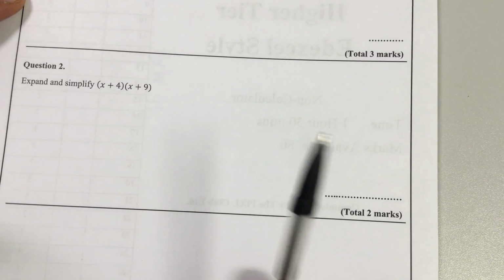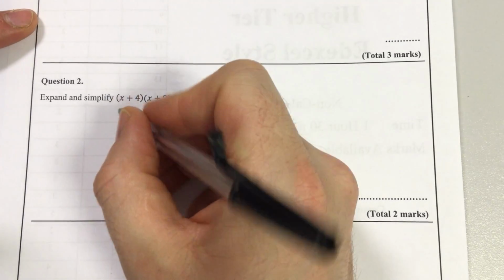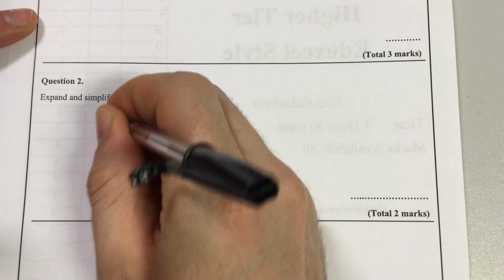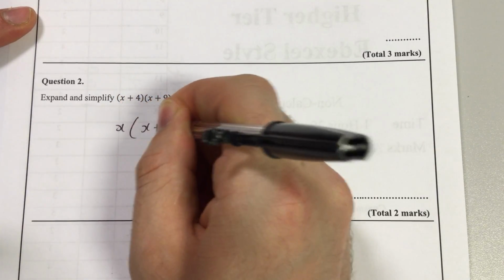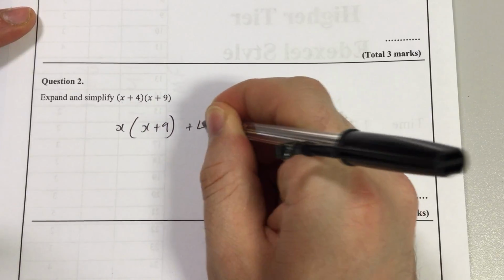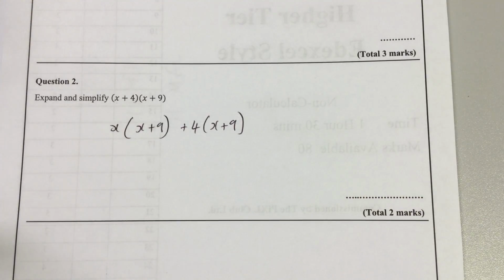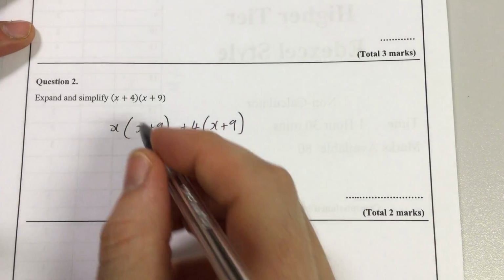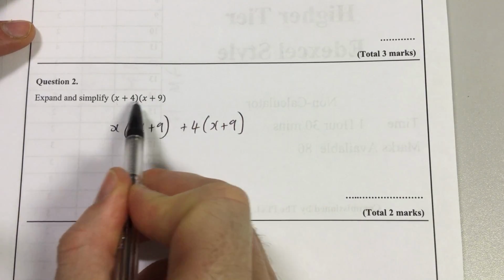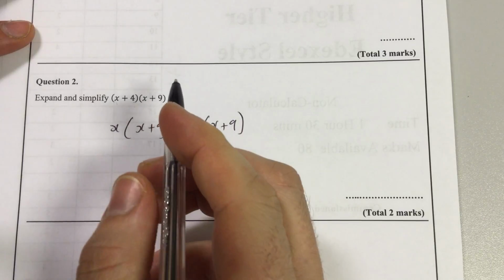Right, next one. Nice and easy, expanding brackets. So to expand brackets, this is the way I'm doing it. I'm doing x times by this bracket, and 4 times by that same bracket. Some people use the crab claw, some people use FOIL, some people use the grid, but this is what I like to do. So this times that bracket, 4 times by that bracket, and then I'll go for it.